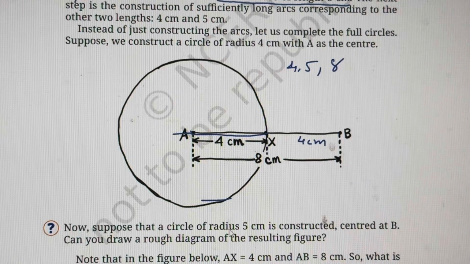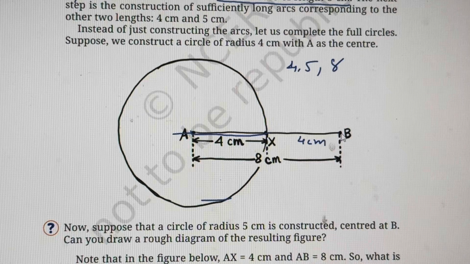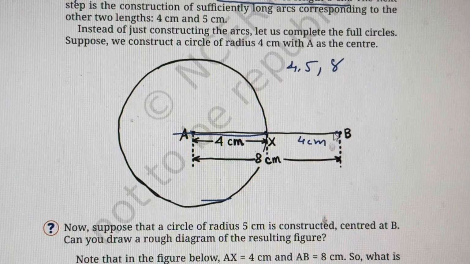Now suppose the circle of radius 5 centimeter is constructed. Now if we take this center as B and we take the radius as 5 centimeter, can you draw a rough diagram of the resulting figure? It will be a little bigger than this because this is 4. So somewhere here it will be 5.